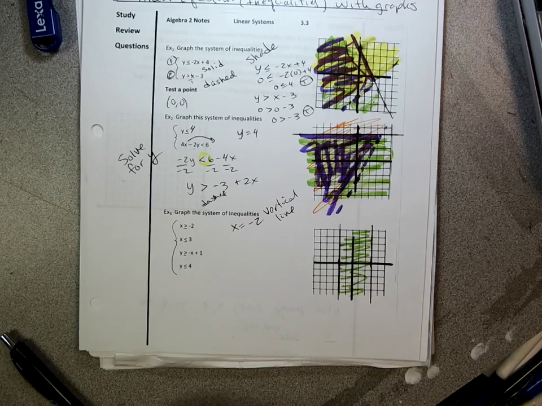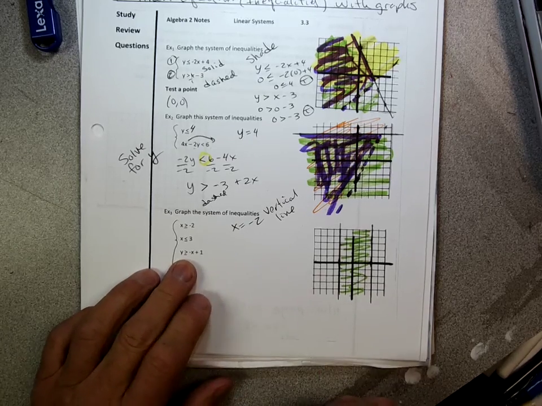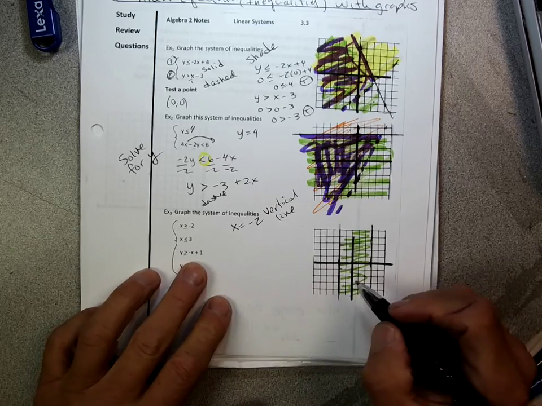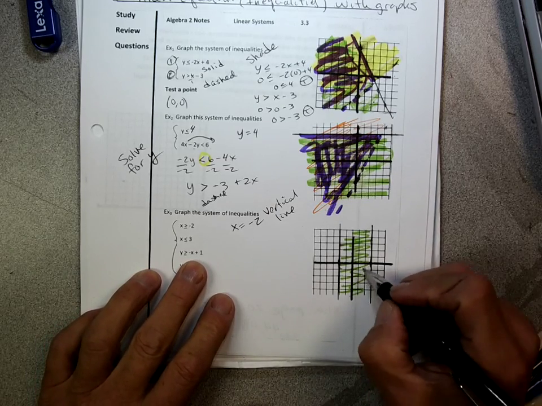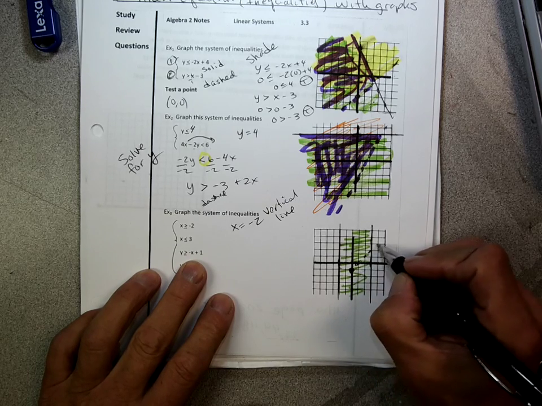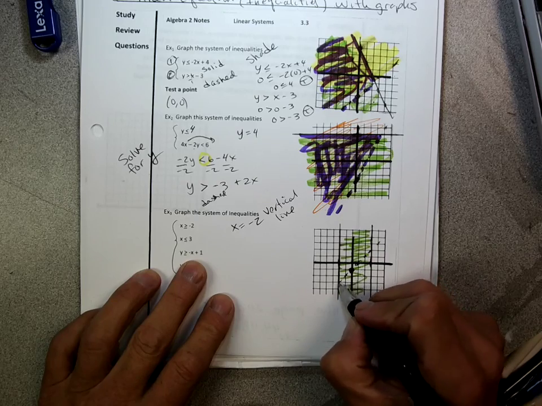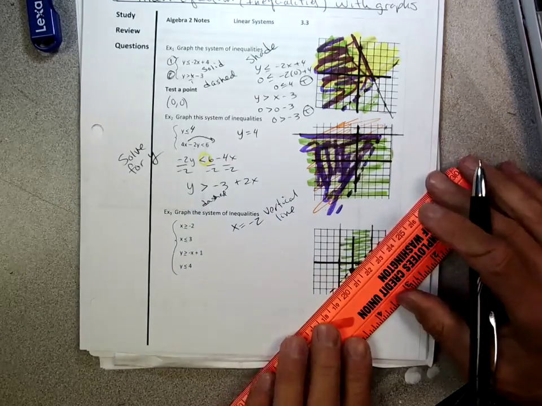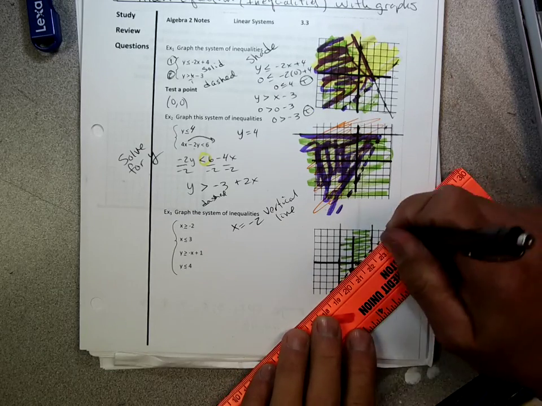Okay. Now, the third graph is going to be y is greater than or equal to negative x plus 1. Okay, so that's a regular old linear equation. So start at 1. I'm going to go up 1 over 1, up 1 over 1, up 1 over 1. Okay. Solid line, because it has its equal sign. Solid line. So I'm going to go ahead and graph that straight down.